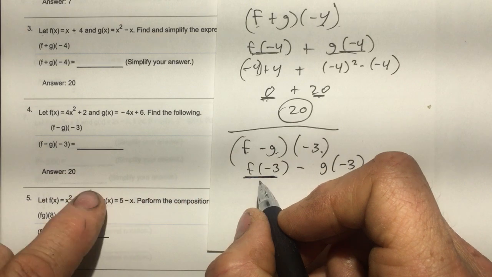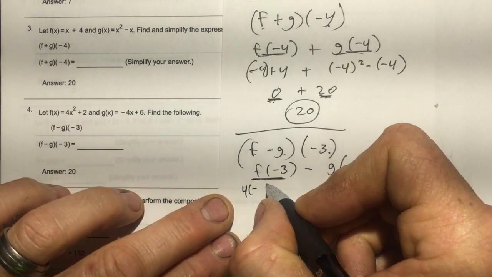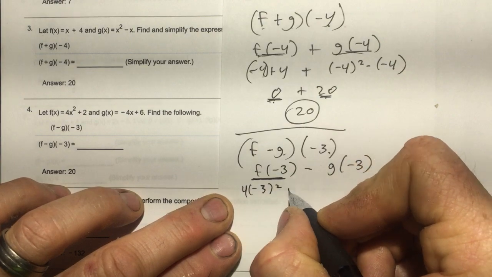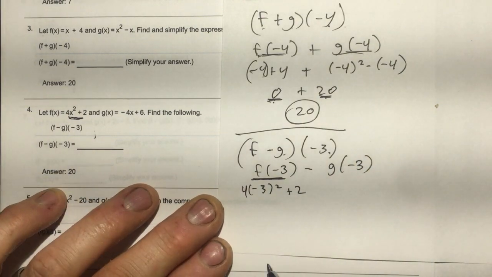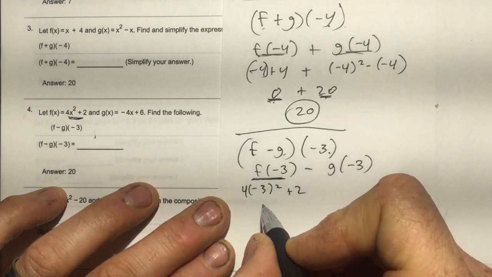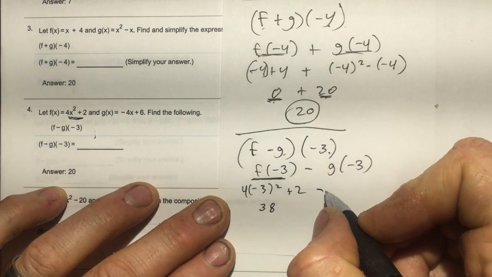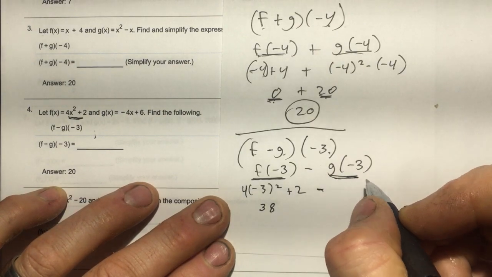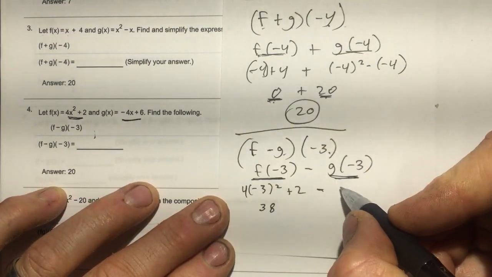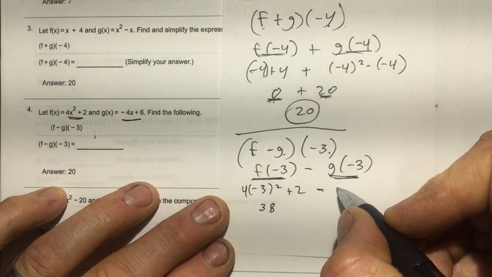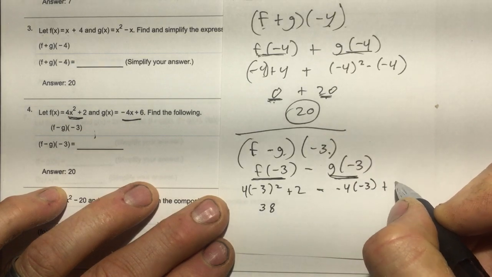For f(-3), I'm going to put -3 in the f function, so it's going to be 4 times (-3) squared plus 2, which is 38. I'm just doing this in my head. Minus, now I have to do g(-3). I put -3 in the g function right here, which is -4 times -3 plus 6.